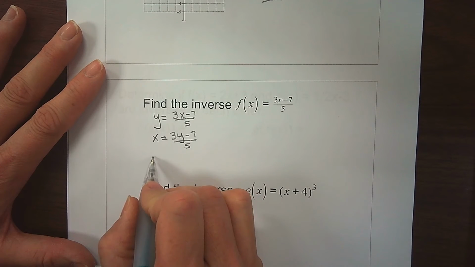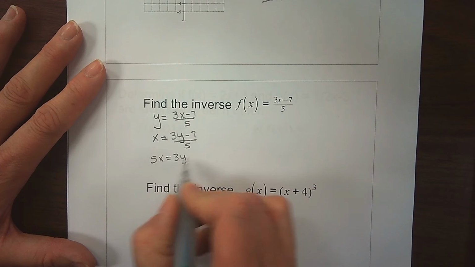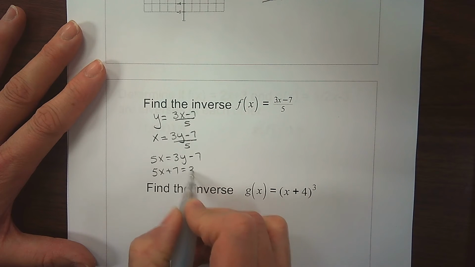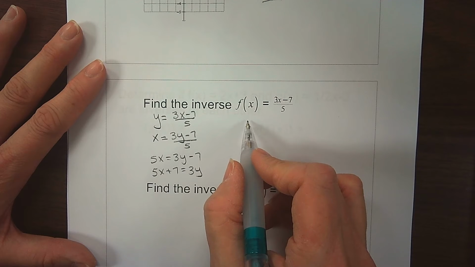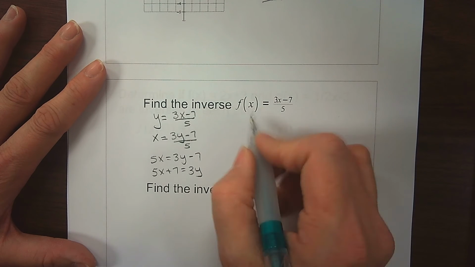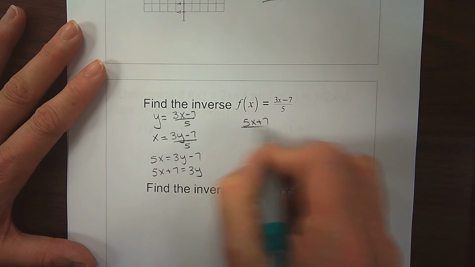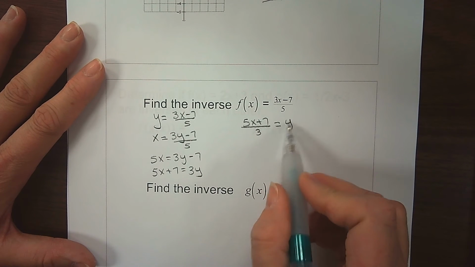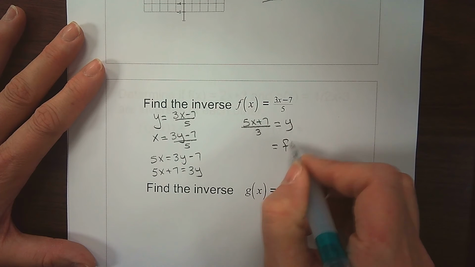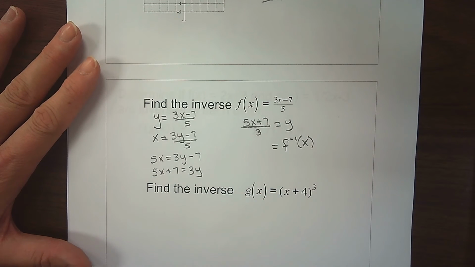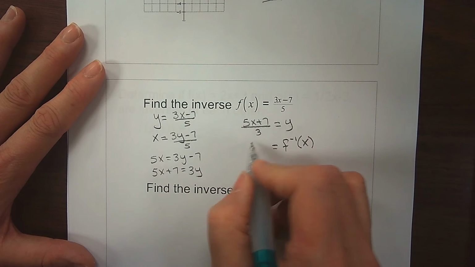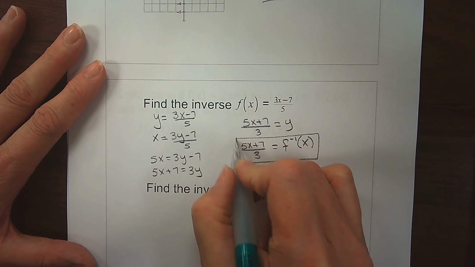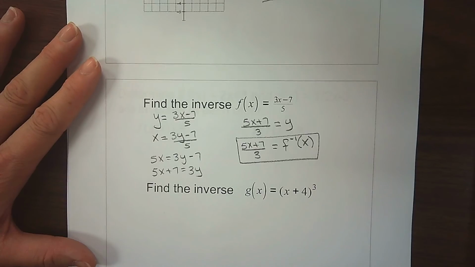So I'll multiply by 5 on each side. Add 7 to each side. I'm running out of space, so I'm going to come up over here. I would need to divide by 3 on each side. So 5x plus 7 over 3 equals y. Once I have the equation solved for y, remember that I can use function notation again to say the inverse equals 5x plus 7 over 3. No need to restrict the domain for that particular problem.